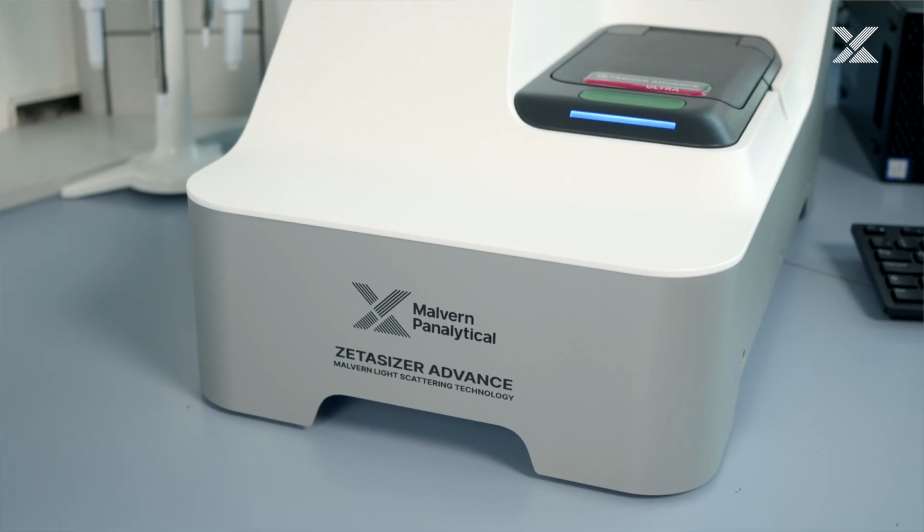I'm specialized in nanomaterial characterization and I'm going to show you today the Zetasizer Advance. And now we can go through how to set up a size measurement.